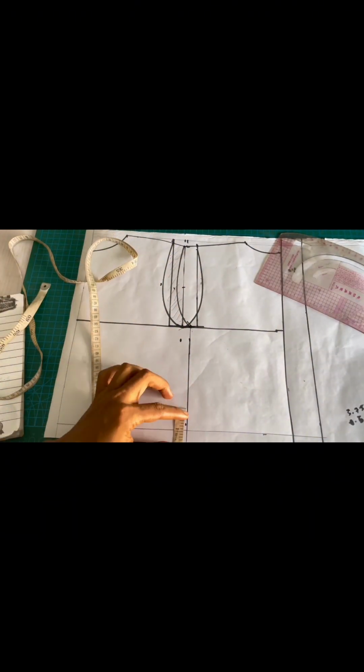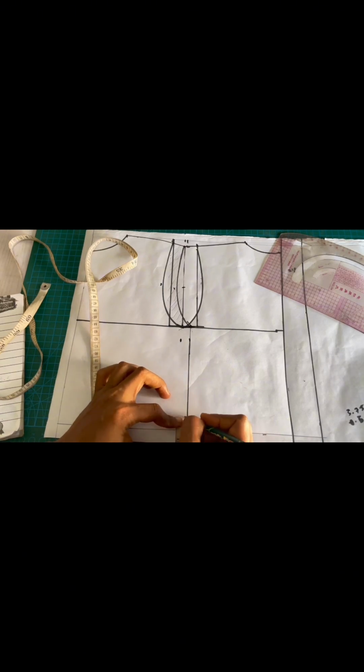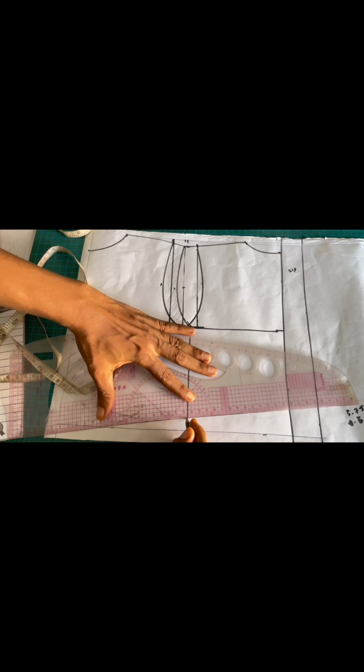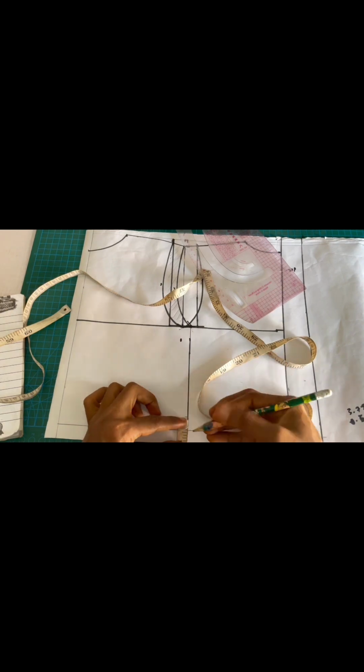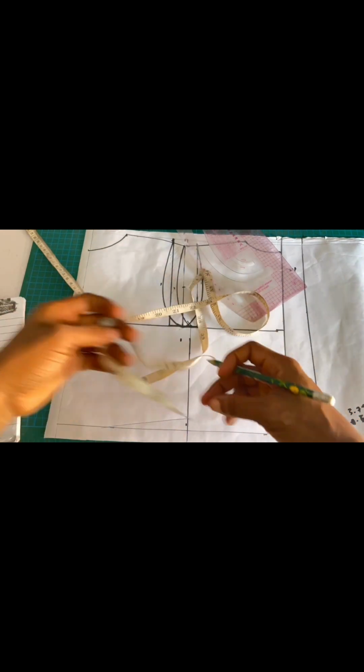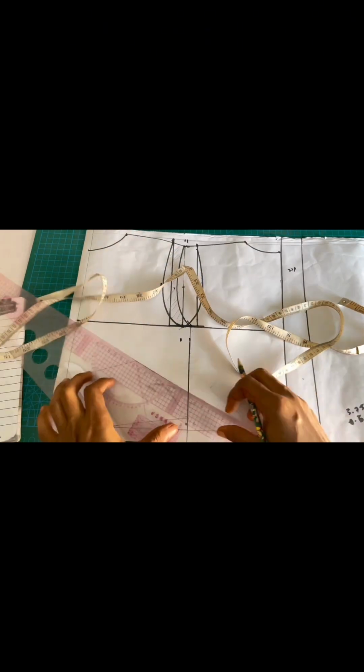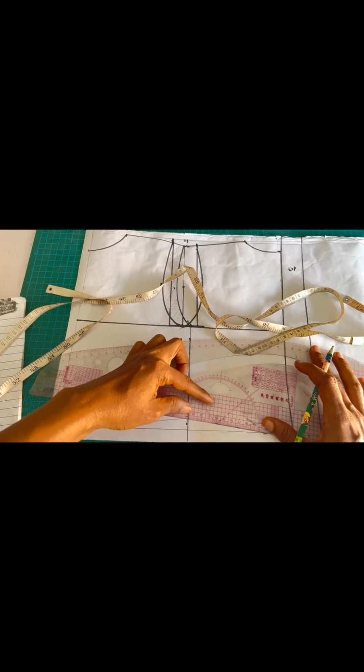So I am trying to determine the side fit here. I came up by 0.5 for the front bodice. So I just imagine there's a dart there. On a normal adult outfit, there should be a dart. So that's where I'm going to take it to.